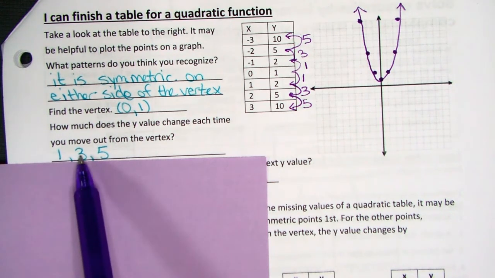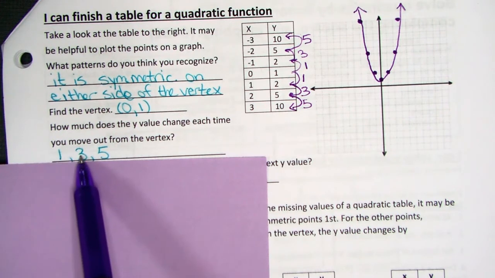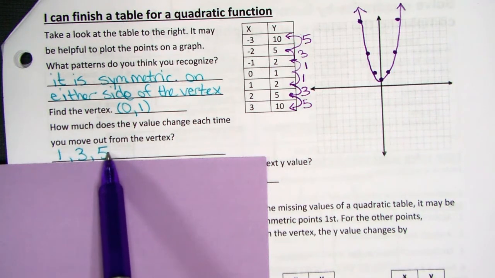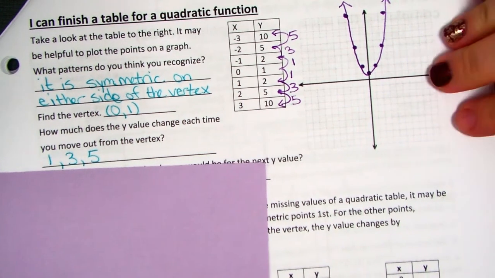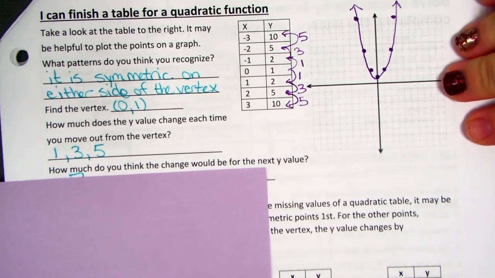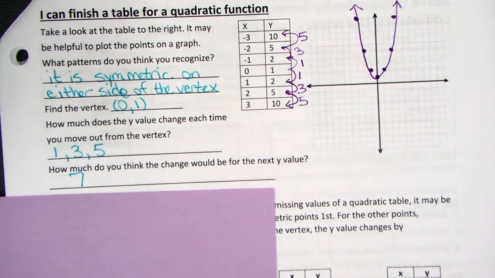Each time it went up by 2 more than the previous time. So it went up by 1, and then it went up by 2 more than that, which is 3, then 2 more than that, which is 5. So it stands to reason that our next change for the y value would be 7. And then after that would be 9.